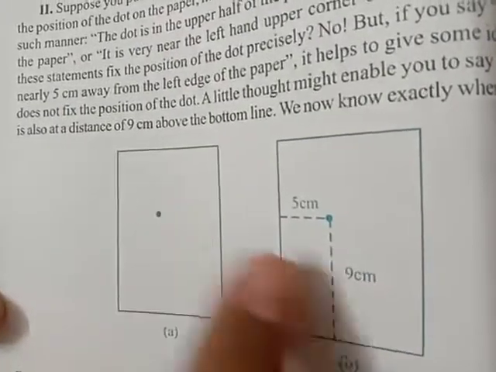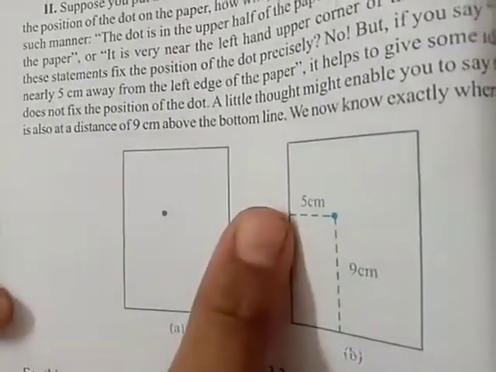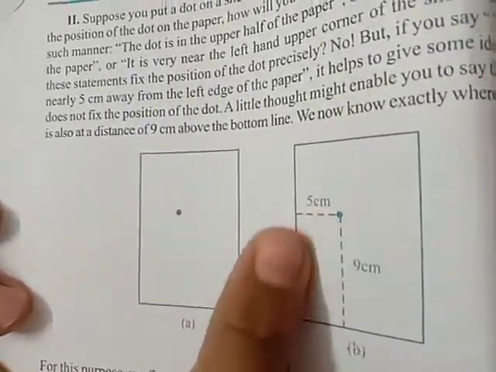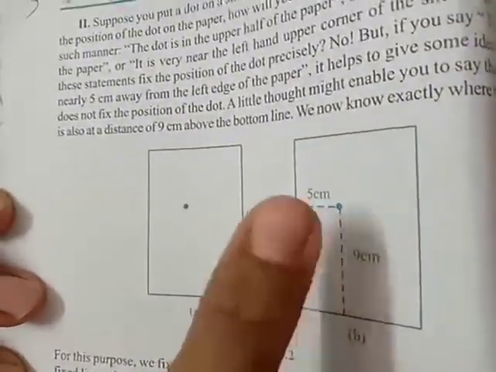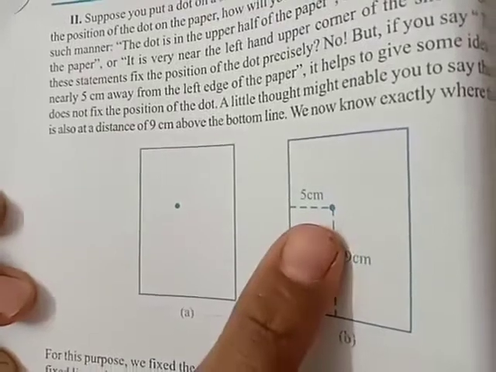If you measure, it will be 9 centimeter, and from the leftmost edge, if you measure, it will be 5 centimeter. So these are the coordinates, 9 centimeter and 5. So 9 comma 5 is the coordinate of this dot.